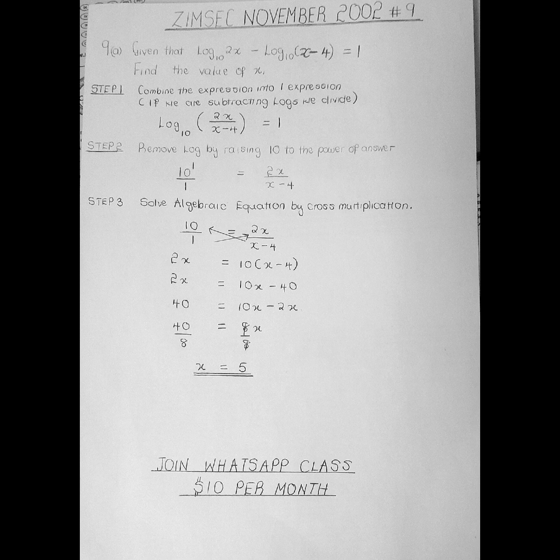And then the third step, we solve that algebraic equation by cross multiplication. So 10 is going to multiply x minus 4, 1 is going to multiply 2x. Then we say 2x is equal to 10 times x minus 4. We expand so that we have 10x minus 40. And then we shift minus 40 to be on the other side. It is going to be added. And then 2x is going to be subtracted. We now have 40 over 8, which is equal to 5. So it implies that our x is going to be equal to 5.